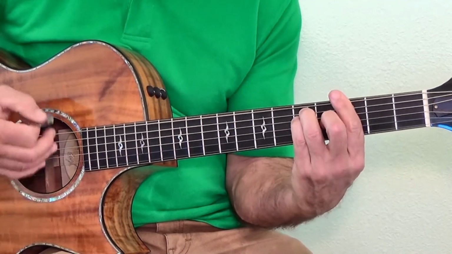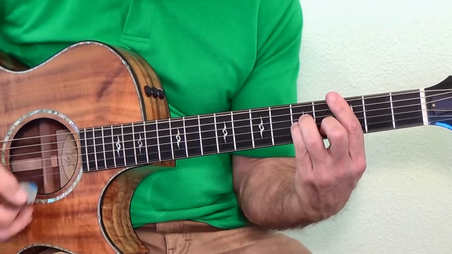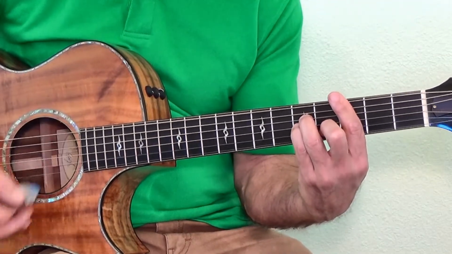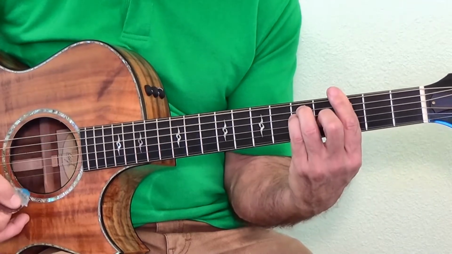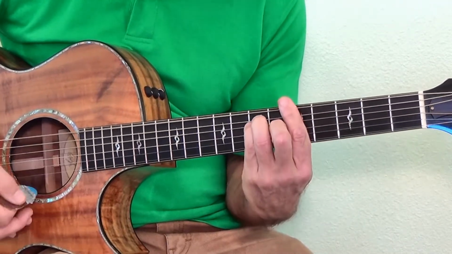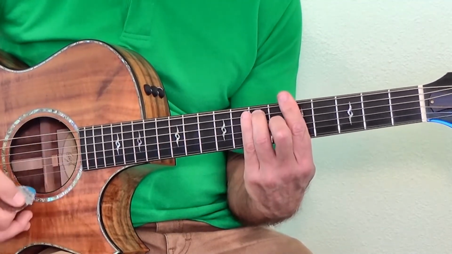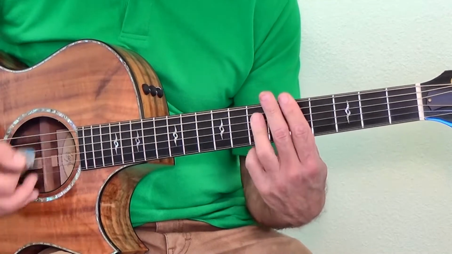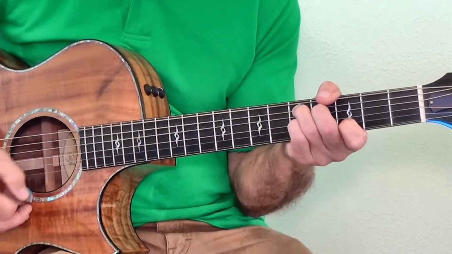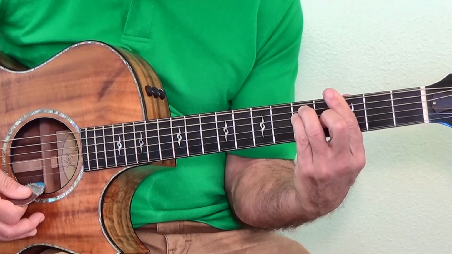See how you lit up on the G? I'll be so alone without you. Here it comes now, watch. Maybe you'd be lonesome too. There's your D chord, and then your D7. And then we continue with our next verse.